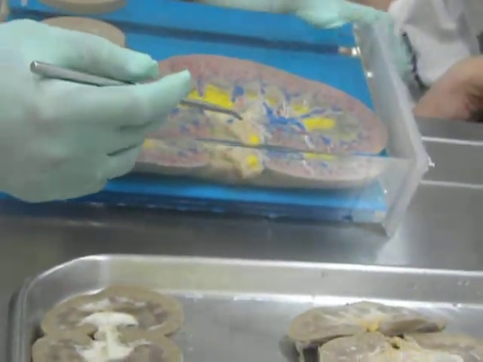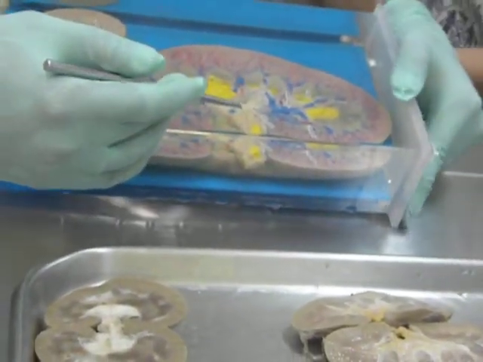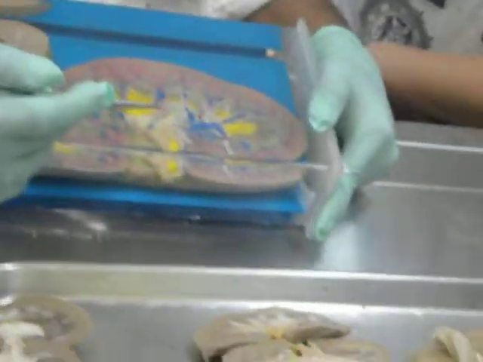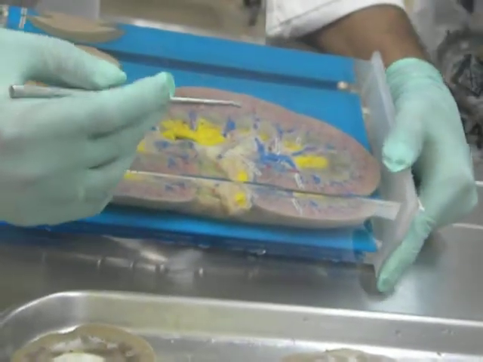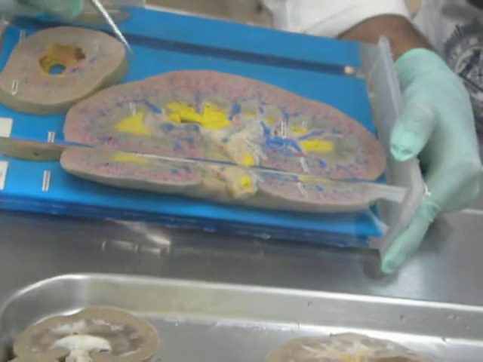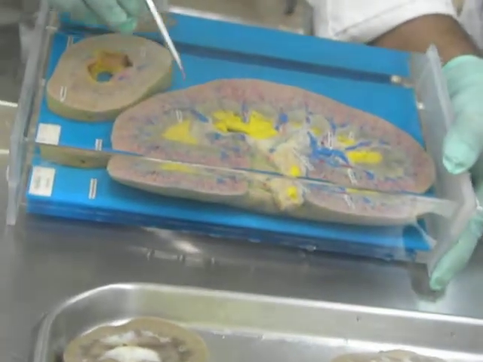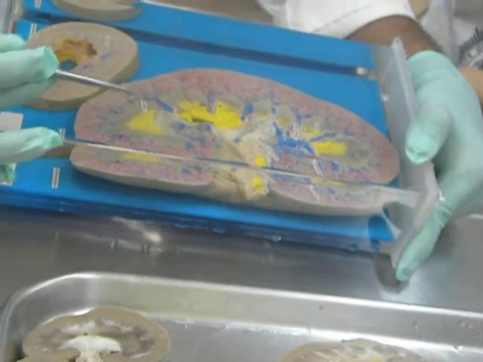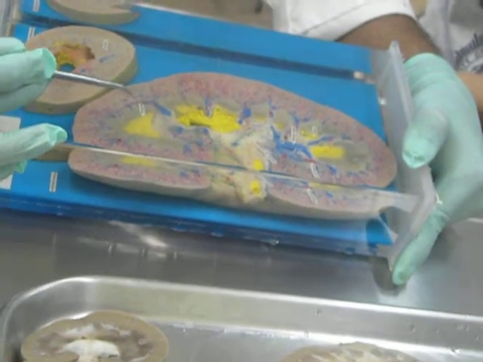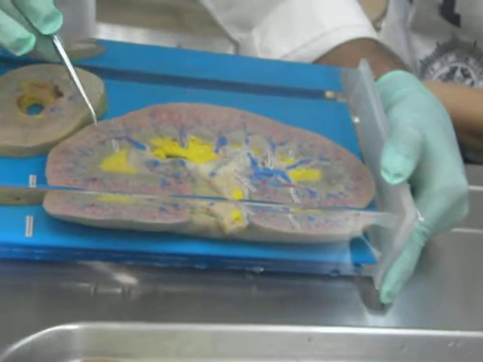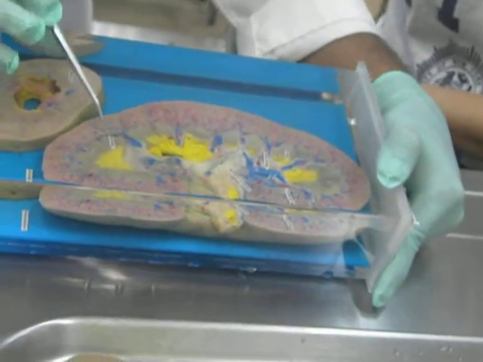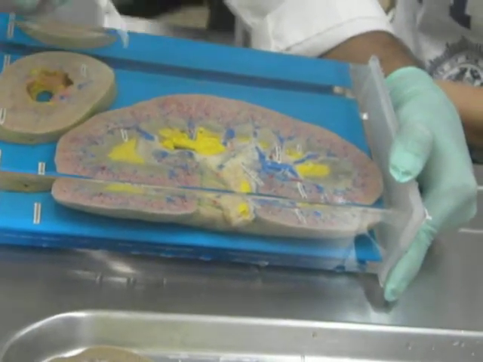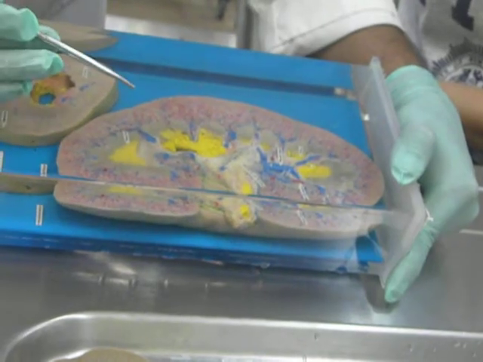This kidney was injected with yellow latex in the renal pelvis through the ureter. Now it was injected with lots of pressure, so the latex which has gone into the pelvis has also gone back into the collecting tubules of the nephron. See, this yellow latex has gone into the medulla because it has gone into the collecting ducts of the nephron.